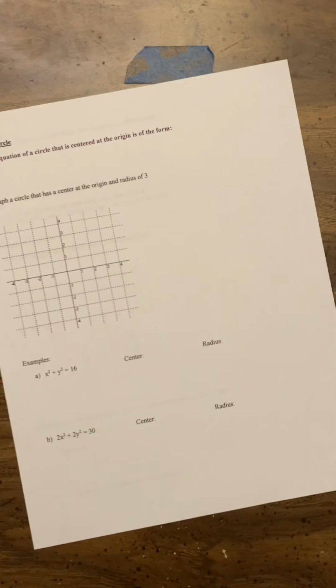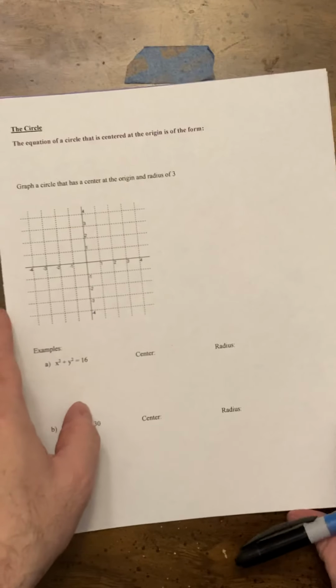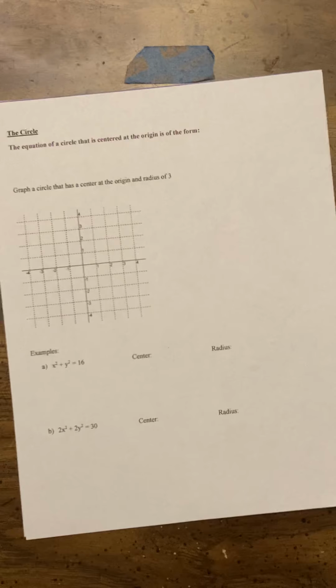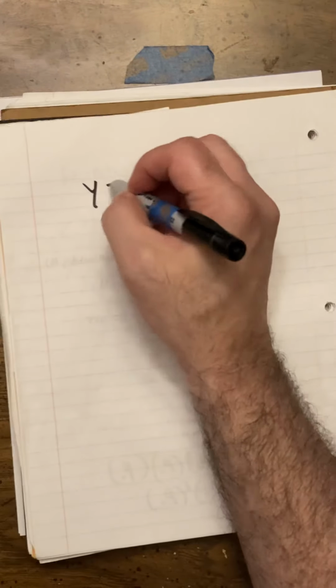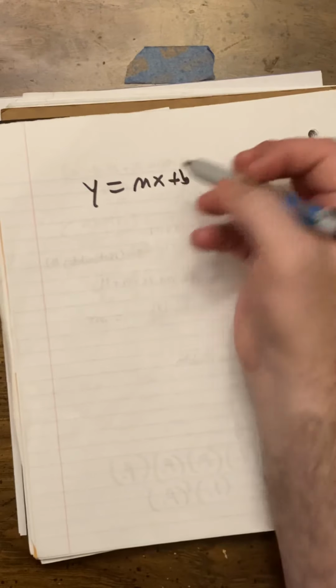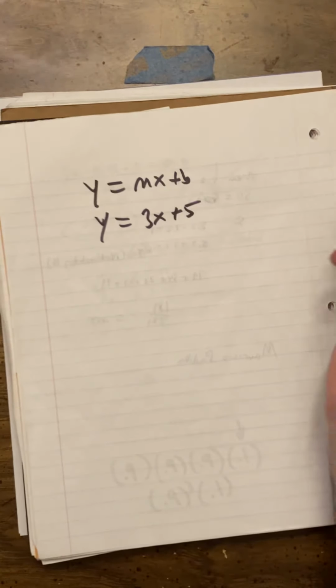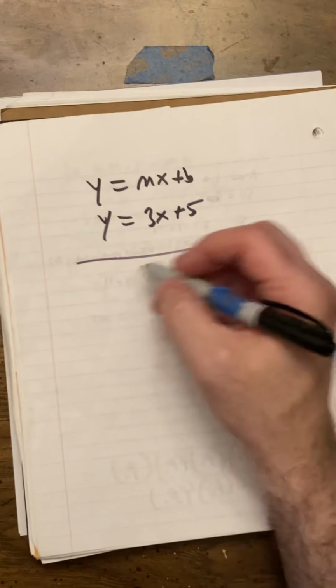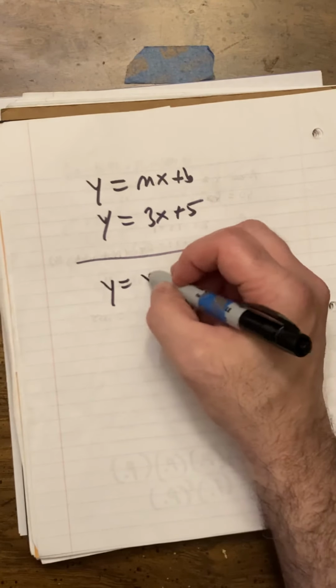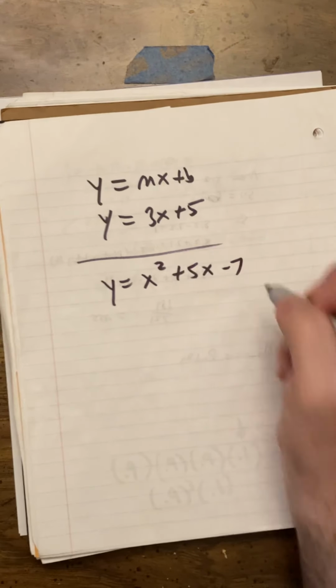We're going to move on to the equation of a circle. Now, you know that lots of graphs have equations associated with them. In fact, before I even do the circle equation, you know that a line has the form y equals mx plus b, or you could say, I'll make up one, y equals 3x plus 5. A parabola would have an equation that looks something like this: y equals x squared plus 5x minus 7.